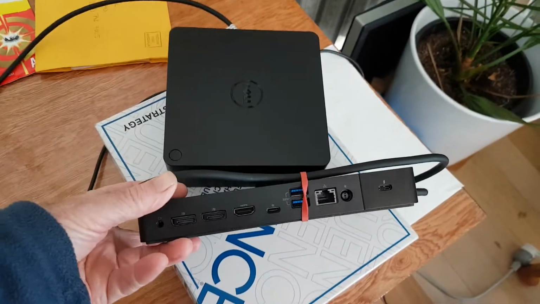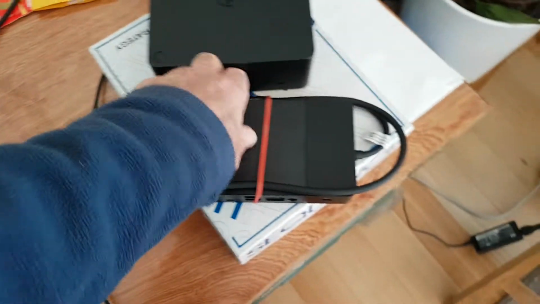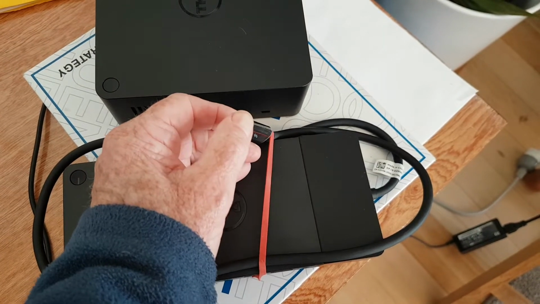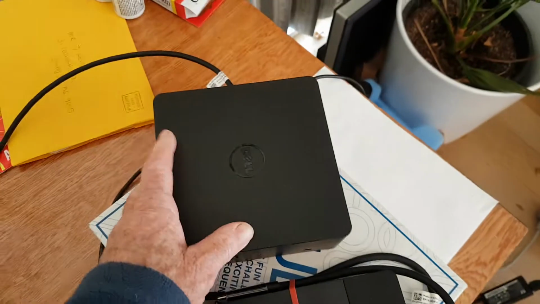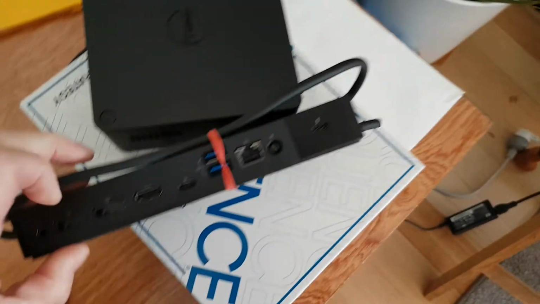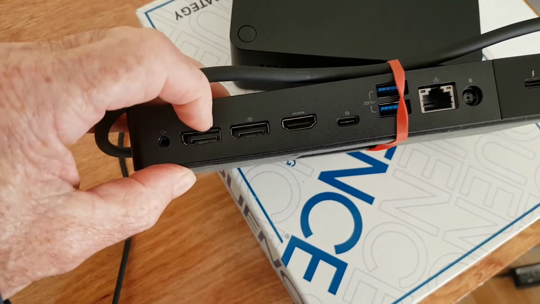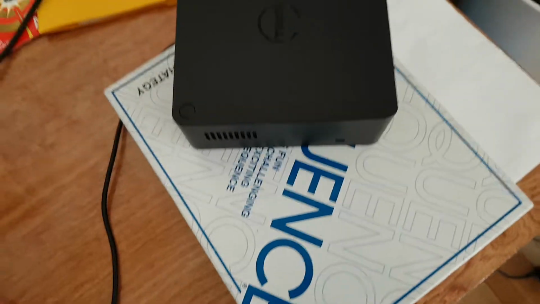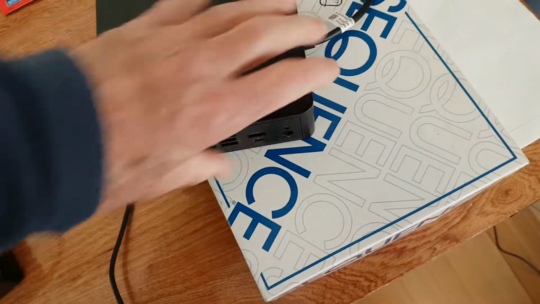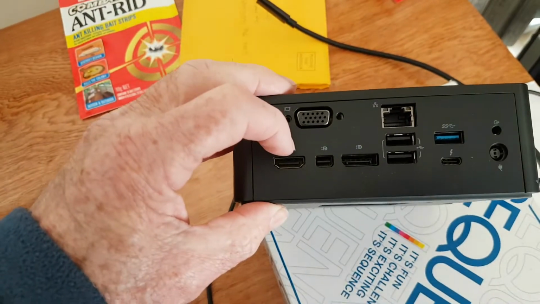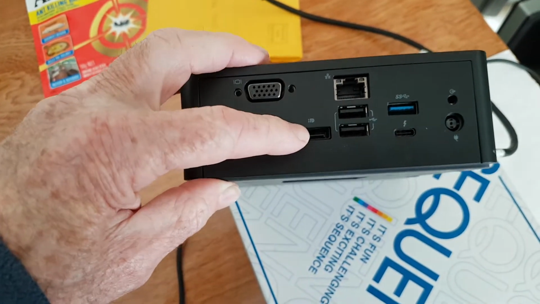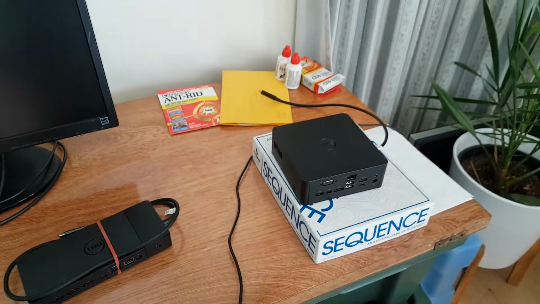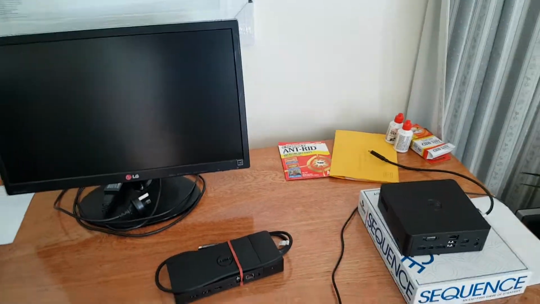Here are a couple of examples of docking stations that don't clip in. That one goes in your USB port, and this one is exactly the same. Then at the back of the docking stations we've got DisplayPort, HDMI. If we have a look at this one, we've got HDMI, VGA and DisplayPort. So that's about it. It's pretty simple and pretty useful to run twin screens.